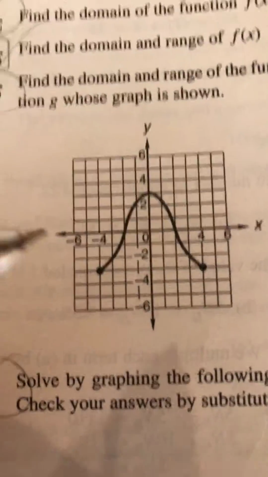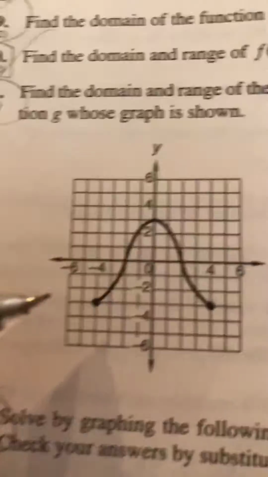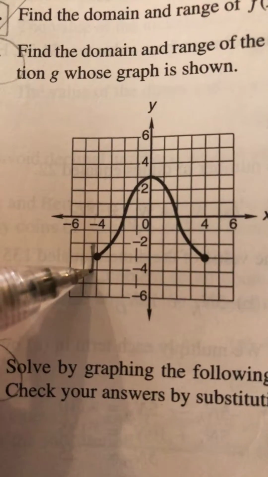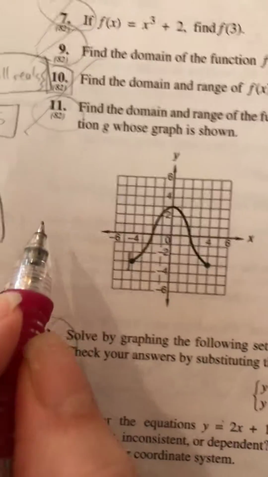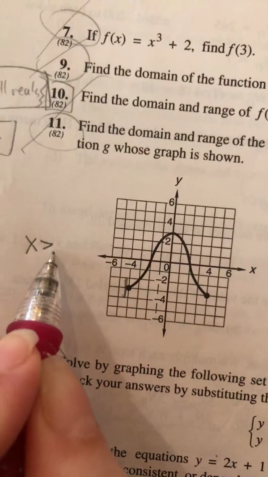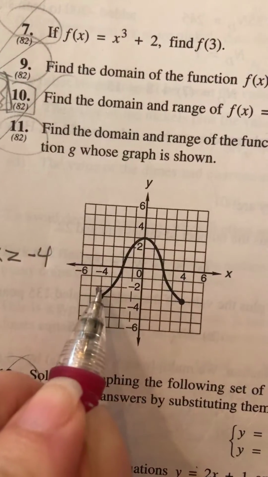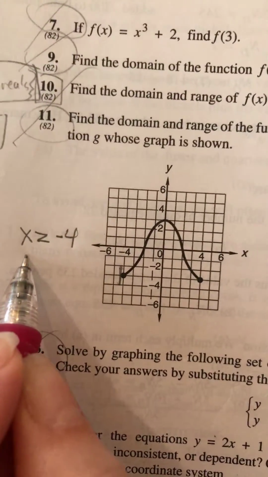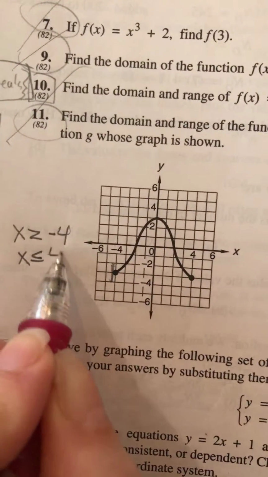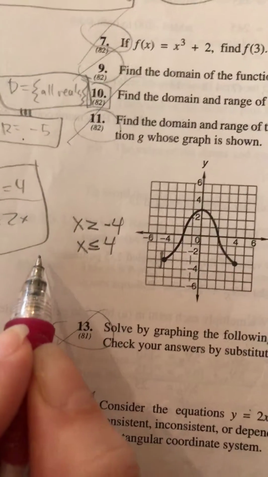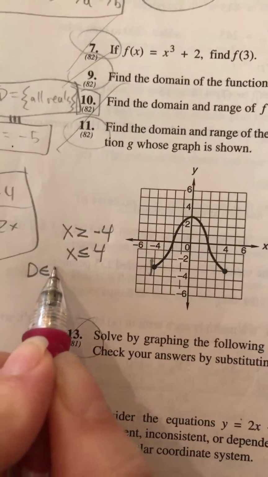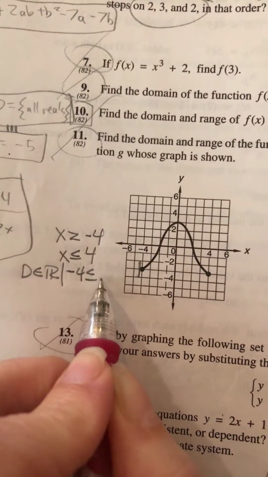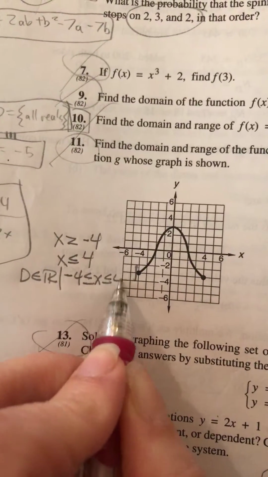All right, so this is also find the domain and range. Sorry for the shakiness. My lowest x value is negative 4, so x has to be greater than or equal to negative 4 because that's a closed indicator. My highest x value is positive 4, so x is less than or equal to positive 4. Written as one statement, my domain is all reals such that negative 4 is less than or equal to x, less than or equal to 4.